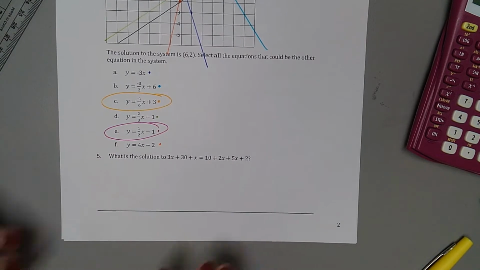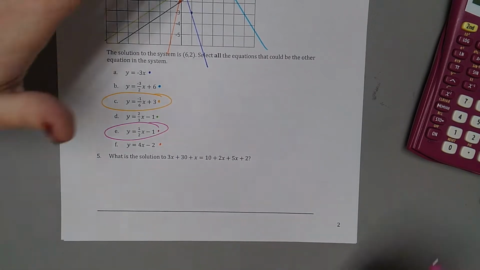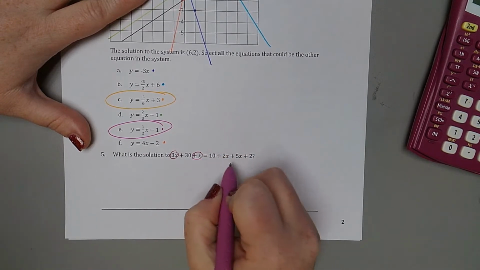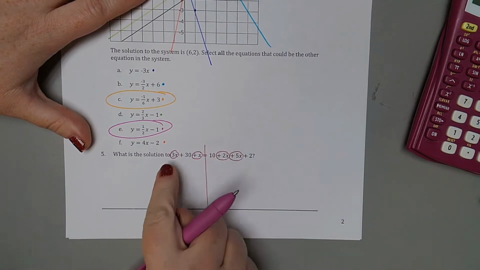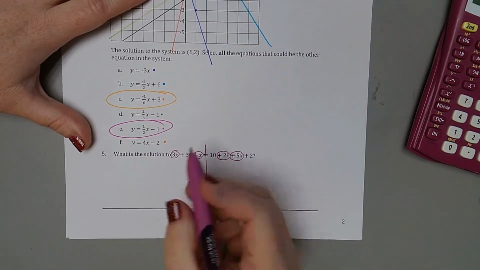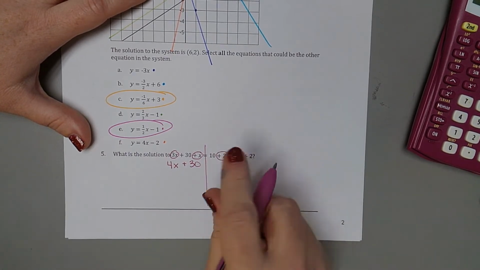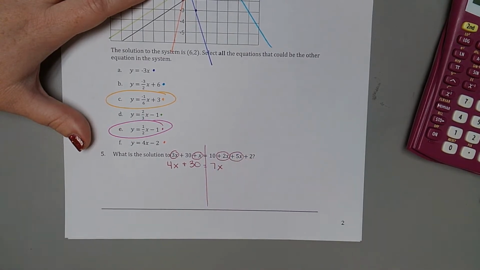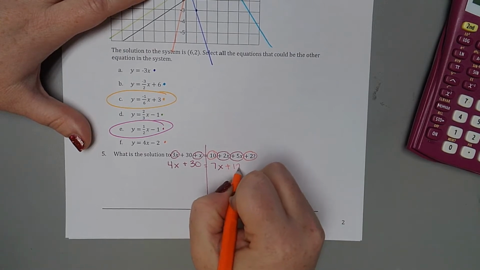Next one. What is the solution? This is just a repeat of what we've been doing. All you're doing is solving for x. So we need to get our x's together on both sides. On this side I have 3 x's plus 1 more, so I have 4x plus 30. On this side I have 2x plus 5 more, so I have 7x. But I also have these two constants, 10 and 2, so plus 12.